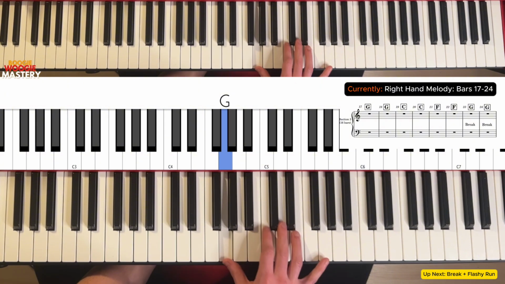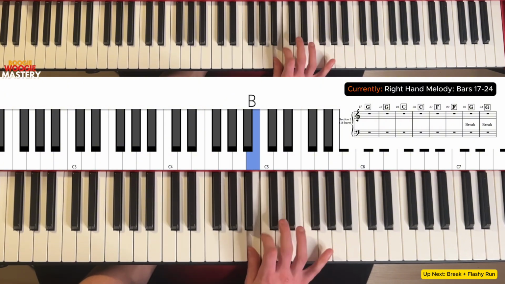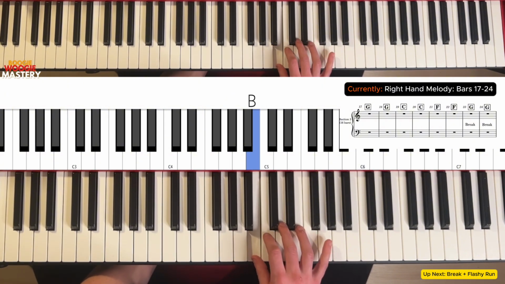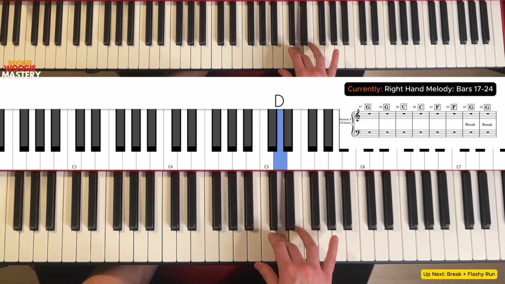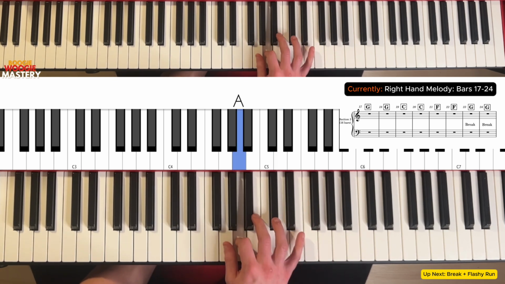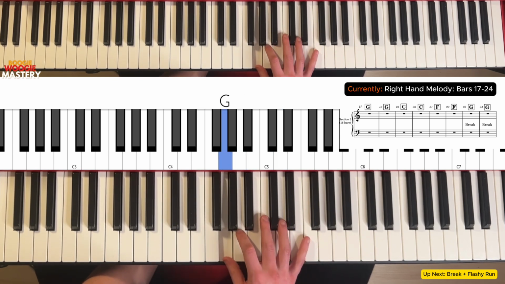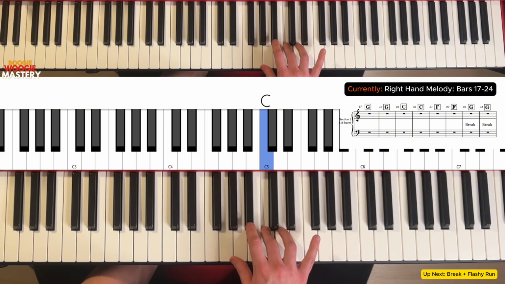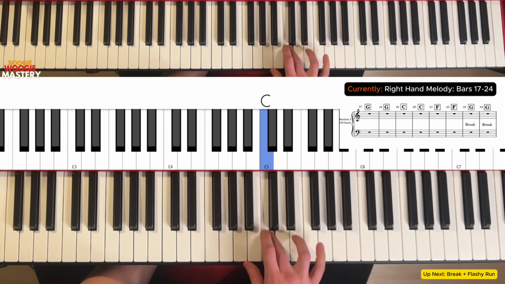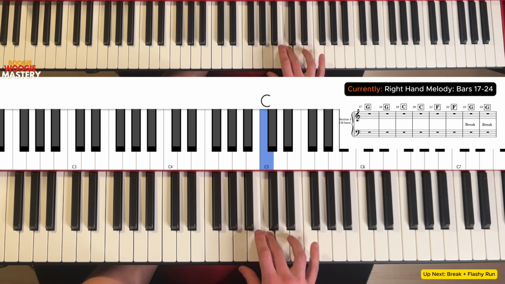So 1 and 2 and 3 and 4 and 1 and 2 and 3 and 4 and yeah. So now I played it on the 3. You can choose the 3 or the 4.